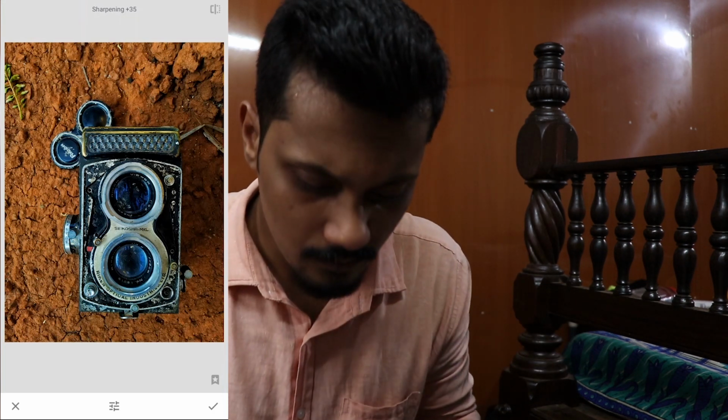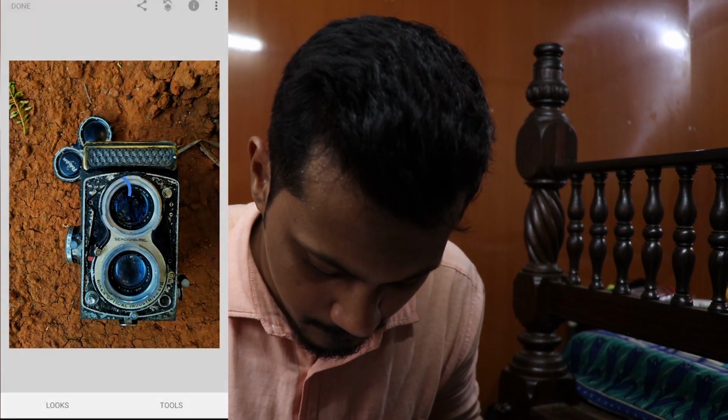Now here, note that you do not want to increase structure for all the images. If you are editing a face, you may want to go down a bit, minus it, so that the face is slightly smoother. Don't go overboard with the structure, going too minus, making it look like a cartoon face. Don't do it, go slightly less. So I'm going to increase the sharpness.